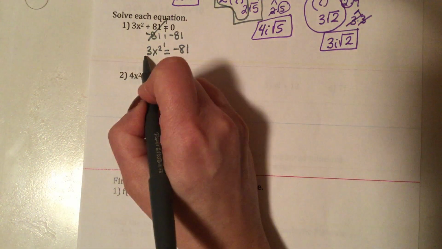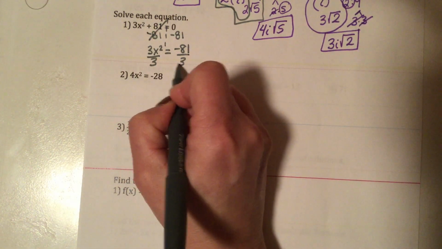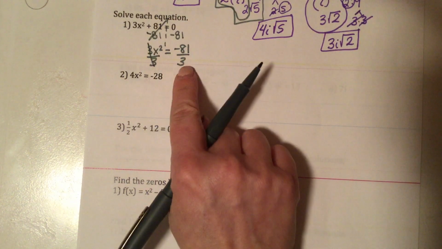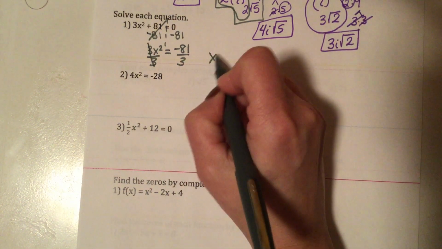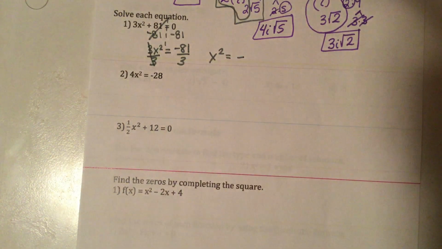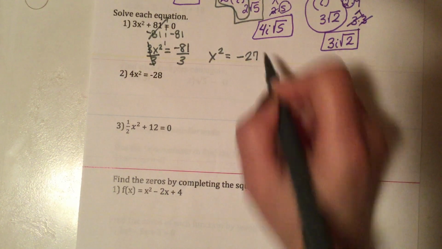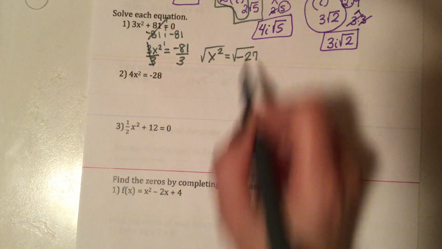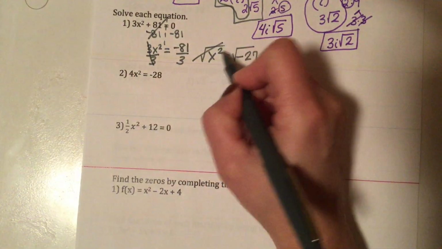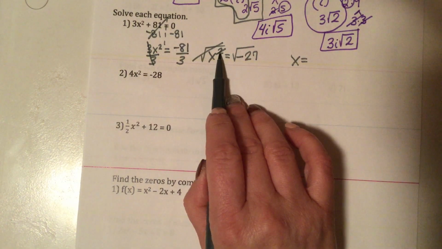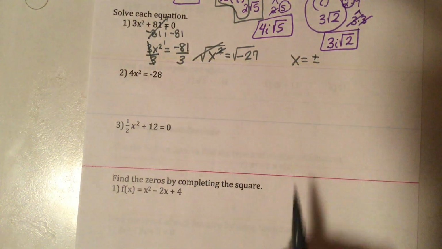If I'm trying to get x by itself, I need to cancel that 3. Right now it's 3 times x squared, so in order to undo the multiplication, I divide. That leaves me with x squared equals negative divided by a positive is a negative. 81 divided by 3 is 27. Now in order to cancel a power of 2, you take the square root of each side. Square root cancels a square, so x is alone. I cancel the power of 2, so it's plus or minus.